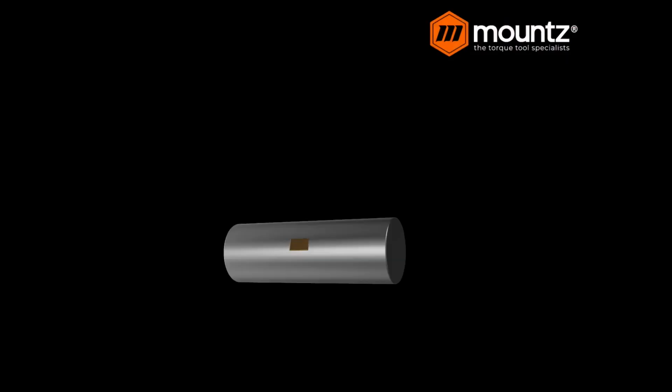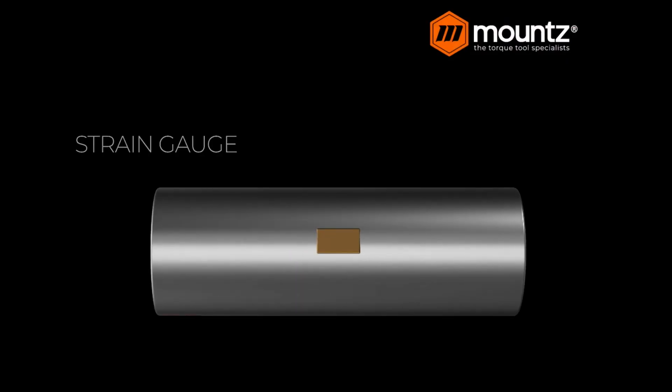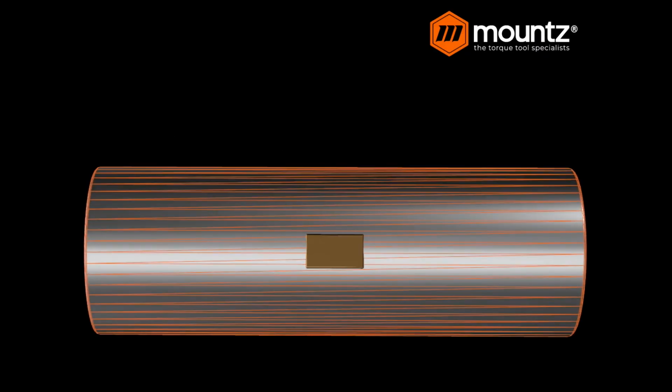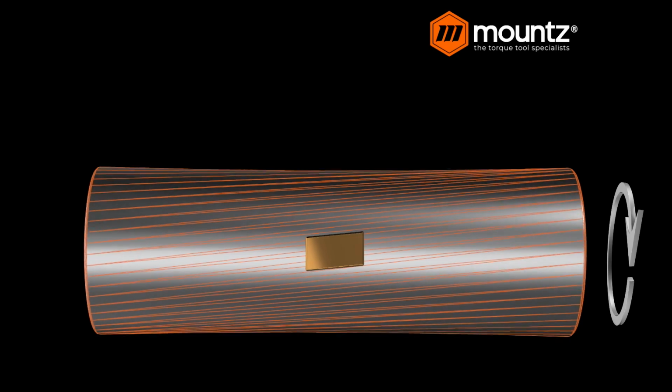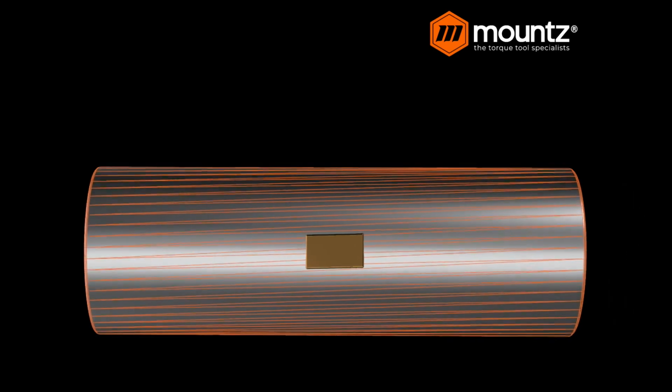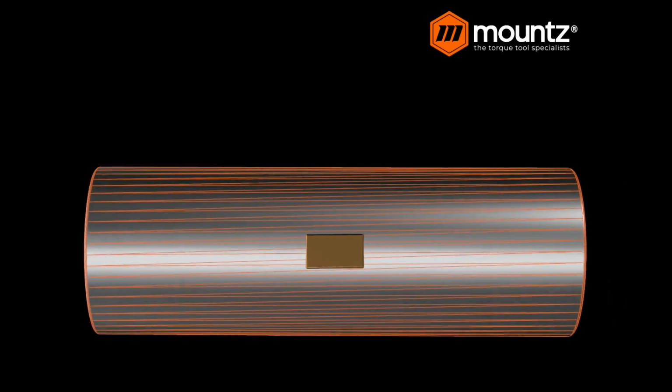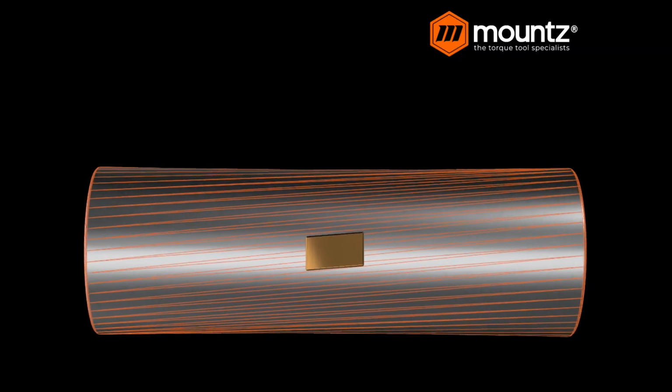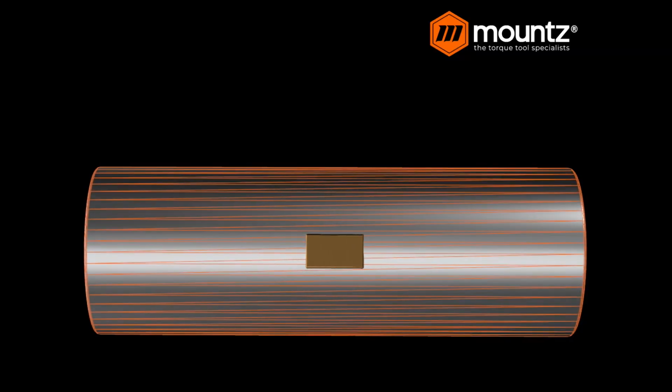In this animation, you have maybe a little bit more of an exaggerated view of it, but we have our strain gauge laminated to our stock. As torsion happens to that stock, the signal that comes out of that electrified circuit is different at different torsional ranges.